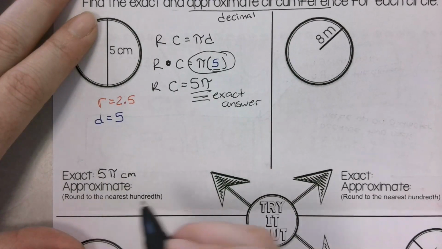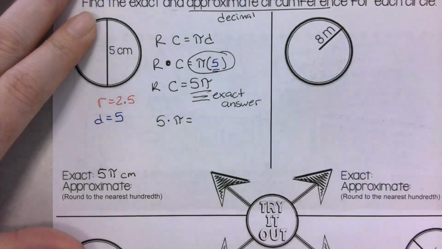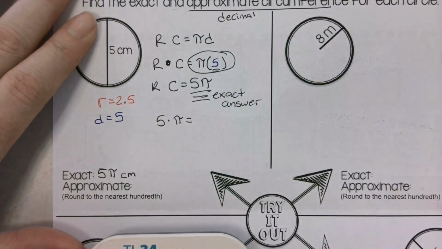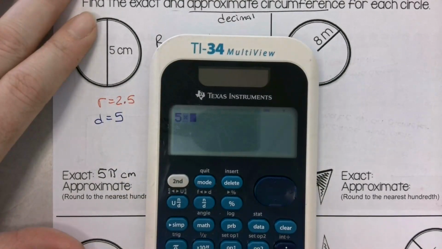To calculate our approximation, you're going to put 5 times pi in your calculator. If you happen to get an answer of just 5 pi, for instance, look at my calculator: if I do 5 times pi, I get 5 pi.